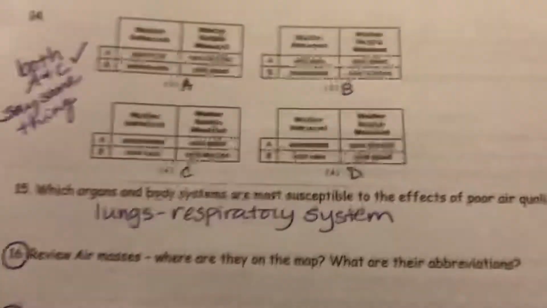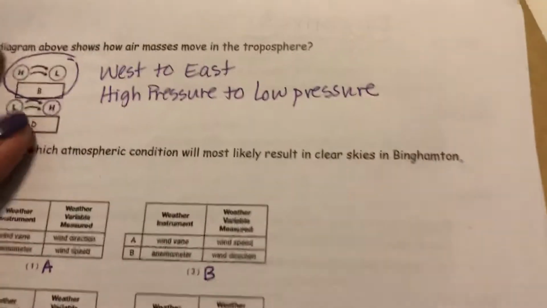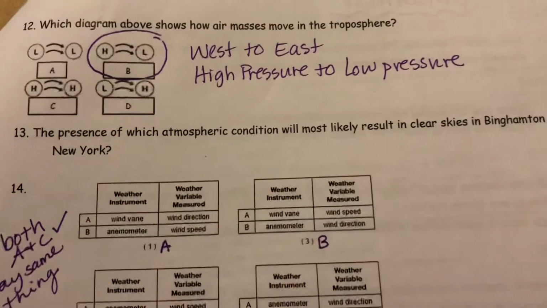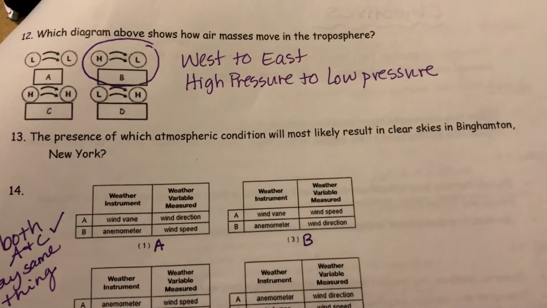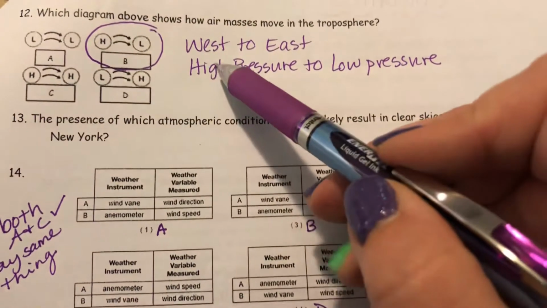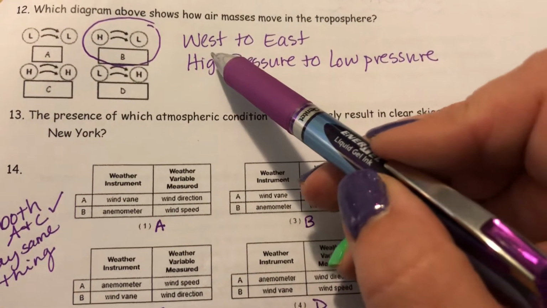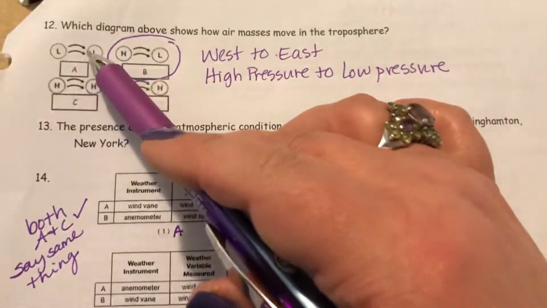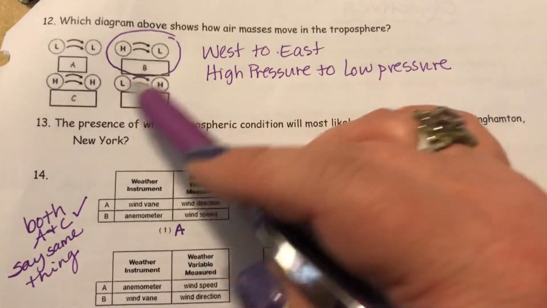All right, this one is a weird picture, I know, okay? But what it's showing you is which diagram shows how air masses move in the troposphere. Okay, so our air masses for us normally move from west to east, and that's what pretty much all of these are showing. The arrows are moving from west to east.